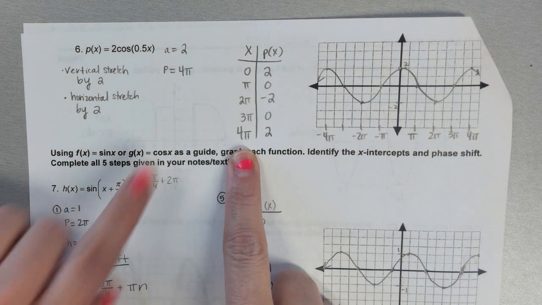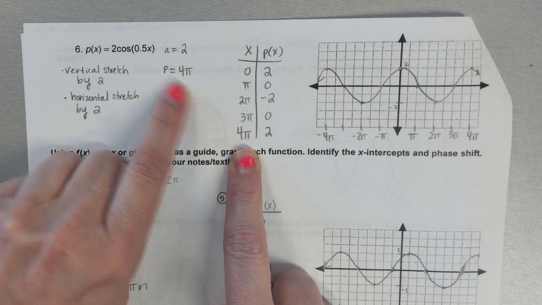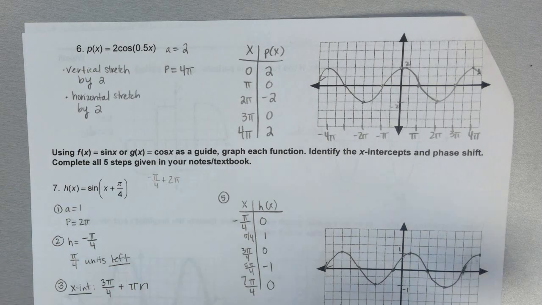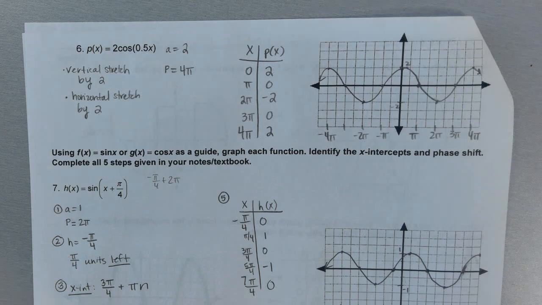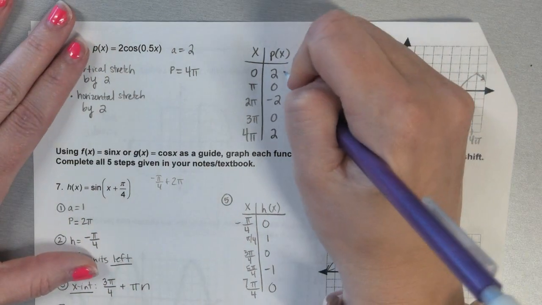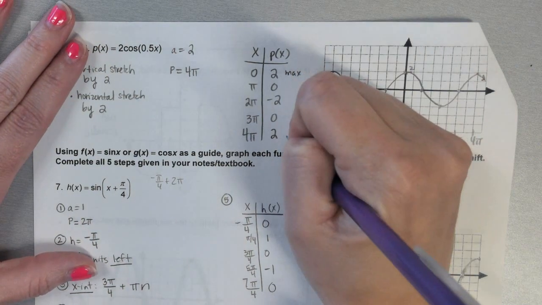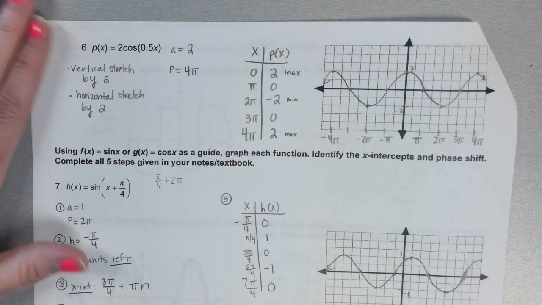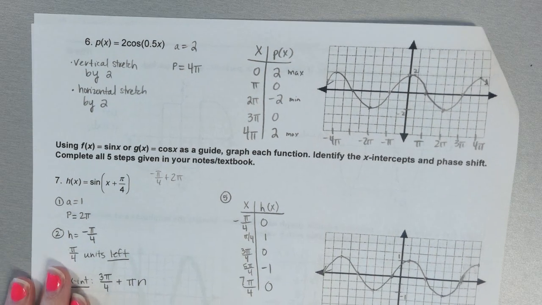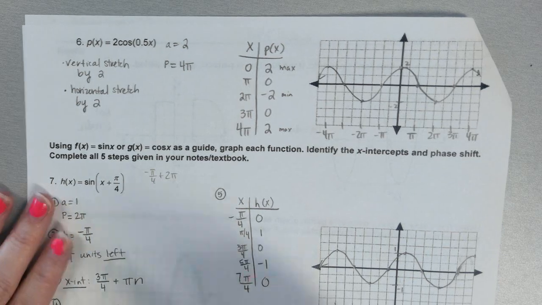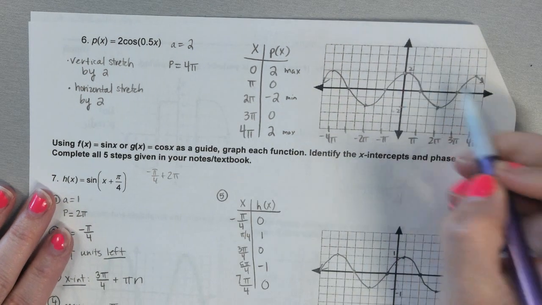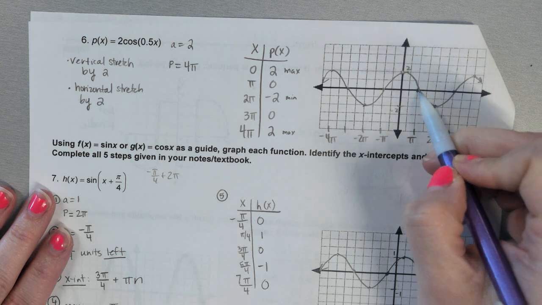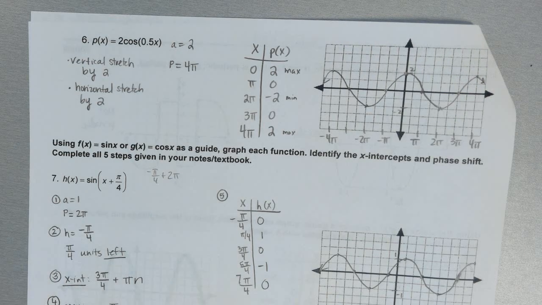You're going to end at the period. So my period was 4 pi. Because this is cosine, you start at your max, you end at your max. Okay, that's what happens for cosine. Halfway in between is going to be your minimum value, and then halfway in between those is going to be 0. Okay? And I graph it the same way. I start here, end here, count halfway, then connect with a curve.